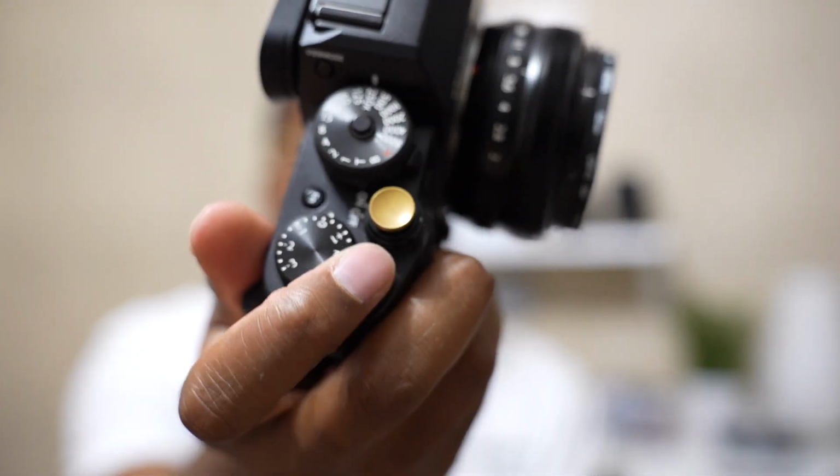I don't really use that at all. It just kind of stays in, I think this is weighted. So it just kind of stays there, never really touch it. And then we have the exposure comp, which is good if you're in aperture priority or shutter priority. I don't really use that either though.